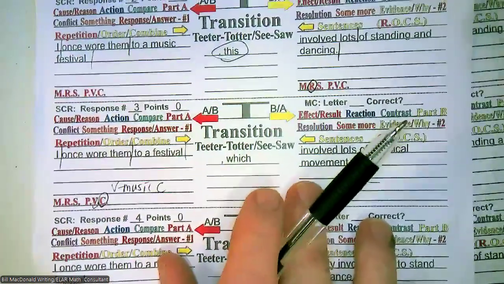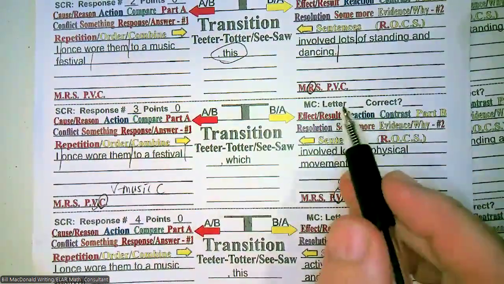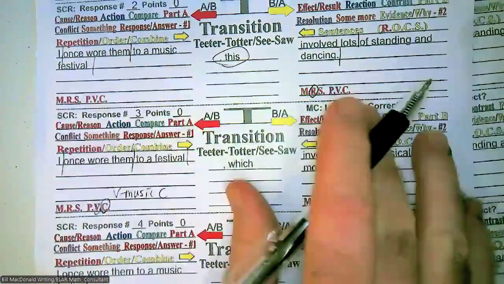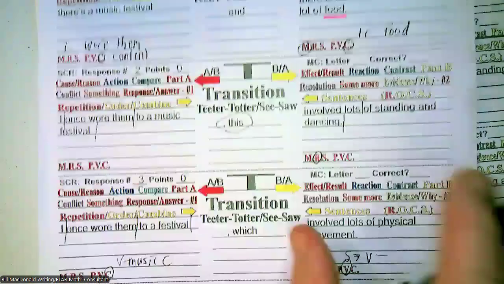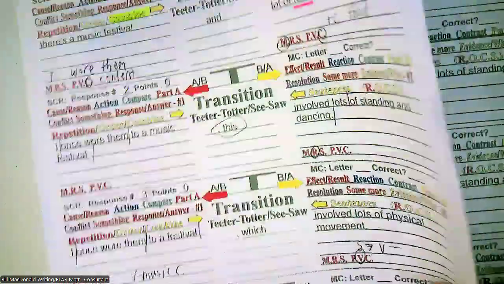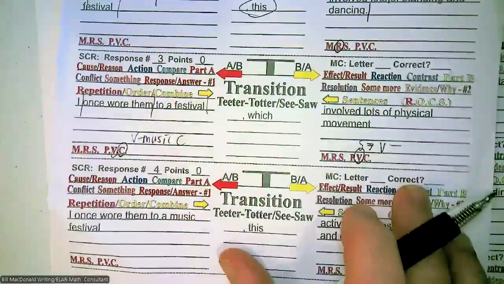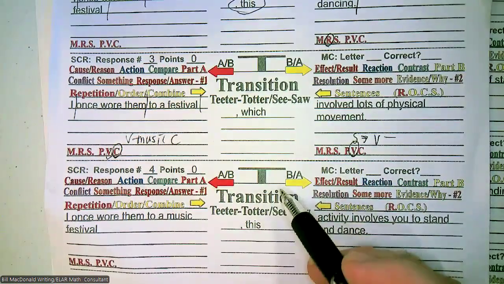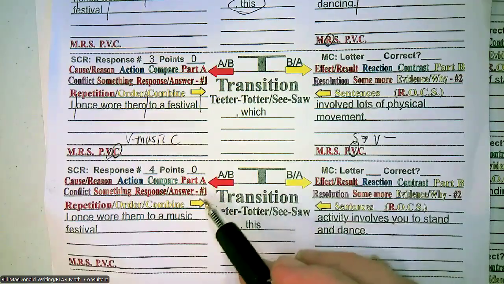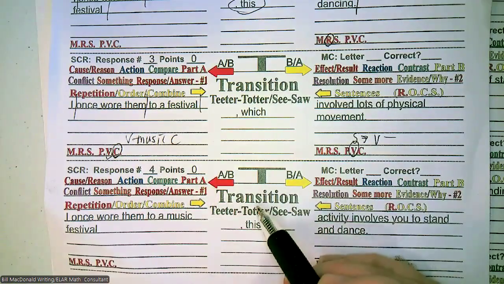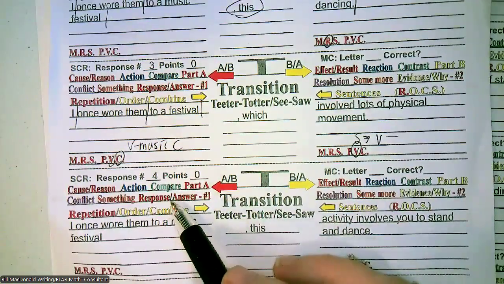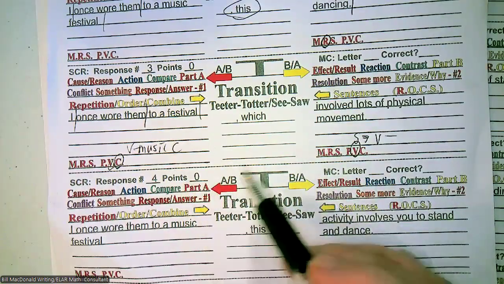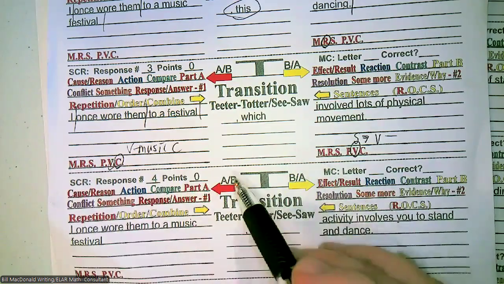Okay. And if this was multiple choice, you'd be writing down the letter and then you'd be deciding is it correct or is it incorrect. So that's the kind of cool thing about using this. You can multitask with this little chart here. And you can see a lot of reading skills here, a lot of writing skills connecting one idea. A transition allows you to get from one idea to the next, one sentence to the next, one detail to the next, one paragraph to the next.